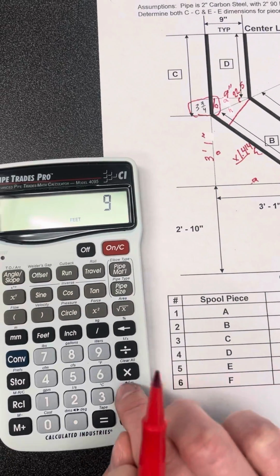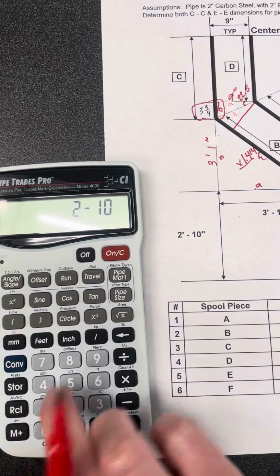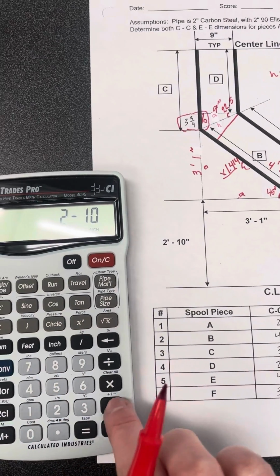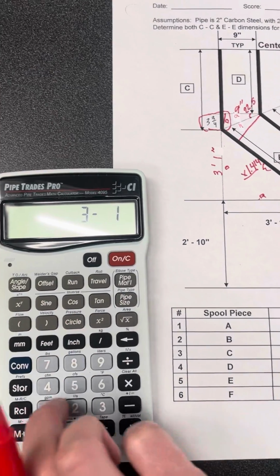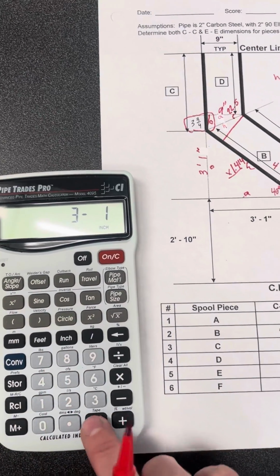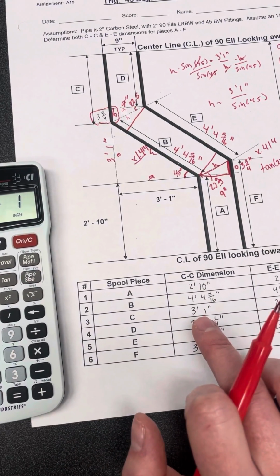So we're going to subtract 2 feet 10 inches, and then we're going to subtract 3 feet 1 inches equals, and we get that C is 3 feet 1 inches.